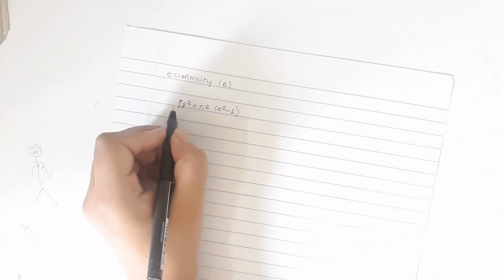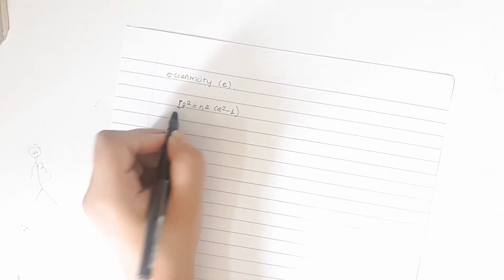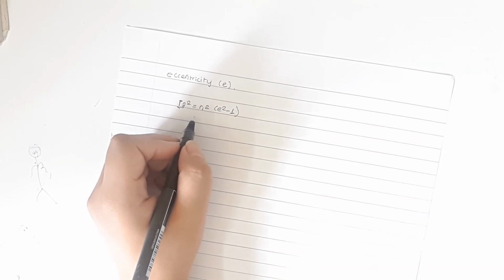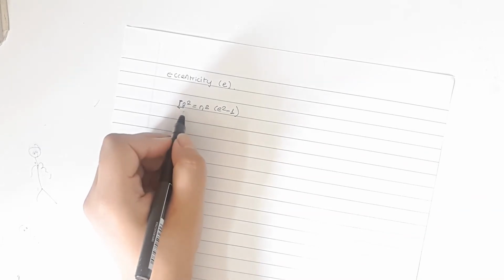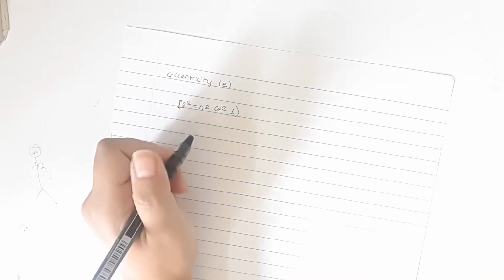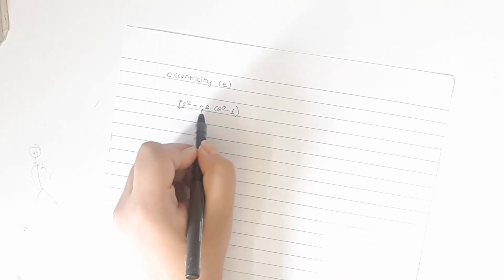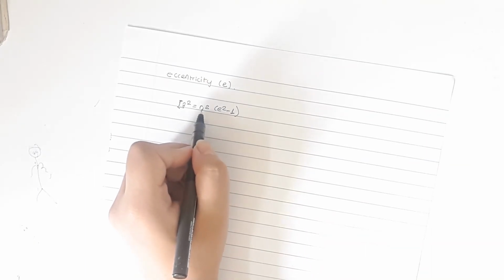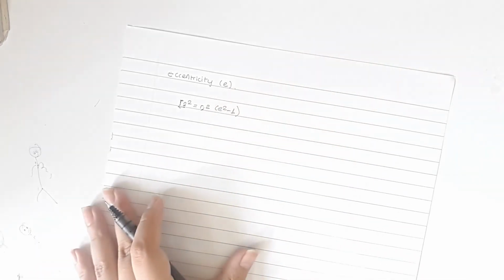So for finding the eccentricity, we have the formula r2 whole square equals r1 whole square into e square minus 1, where r2 is the length of the semi-conjugate axis and r1 is the length of the semi-transverse axis.